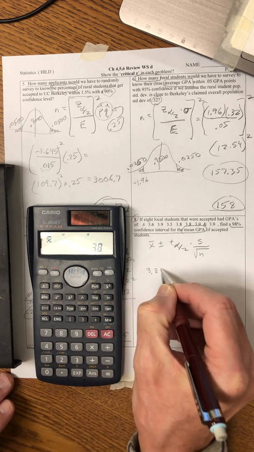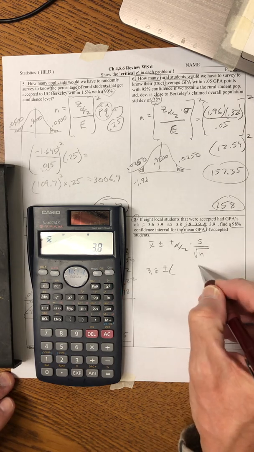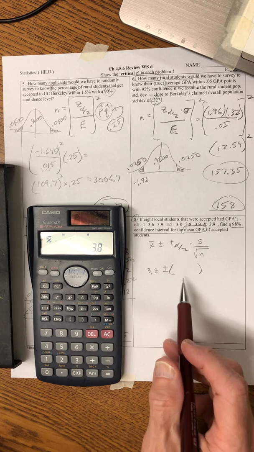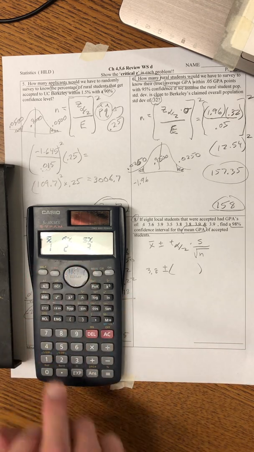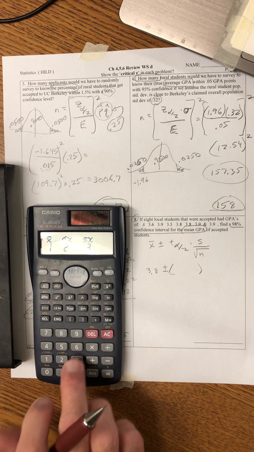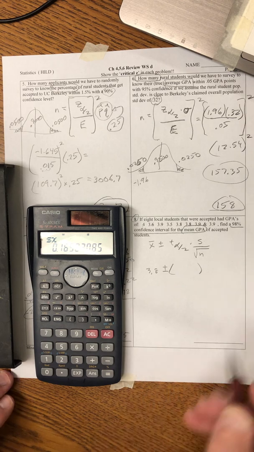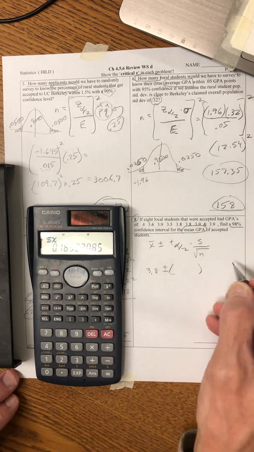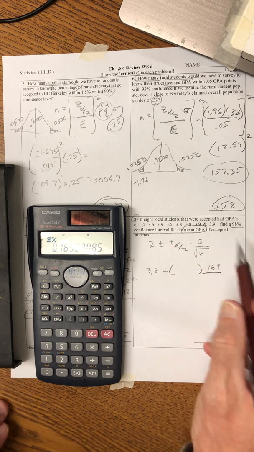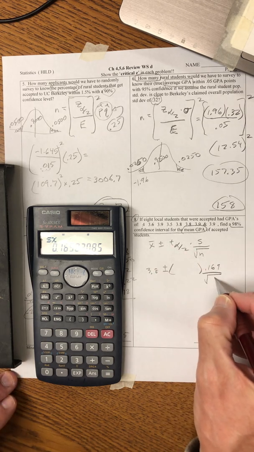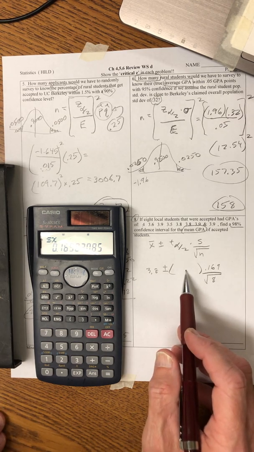And that's from my calculator. I don't know what t is yet. So I'm going to put parentheses. Let me see what S is. I hit shift and statistics variables, and then I hit number 3 for S. Remember, you never use sigma, you always use S. And S is 0.169. And then my sample size was 8, so I'm going to divide by the square root of 8. So the only thing you got to figure out here is what is t.